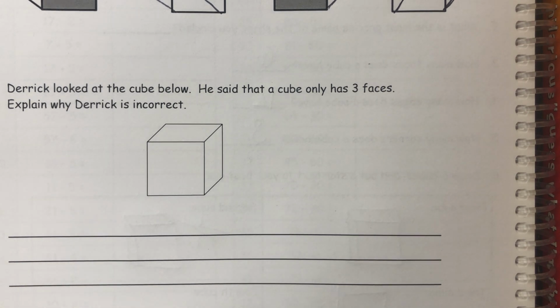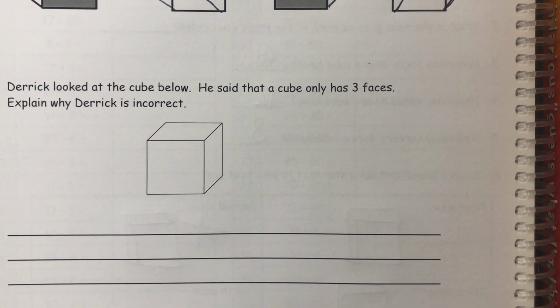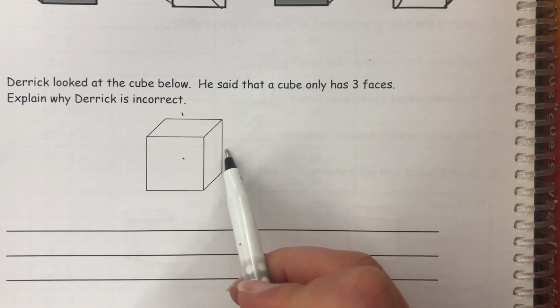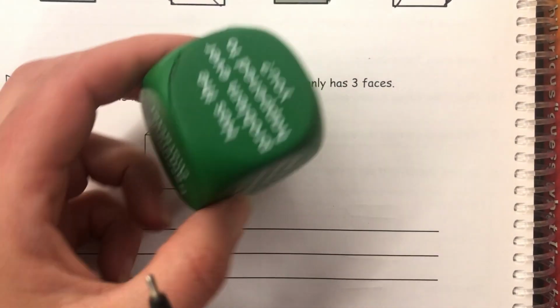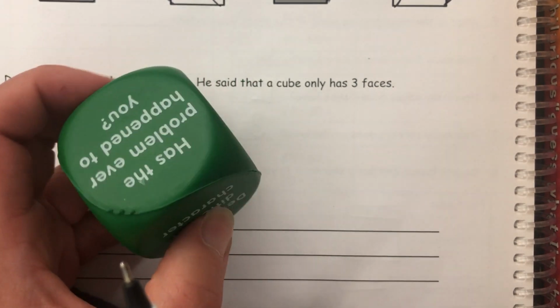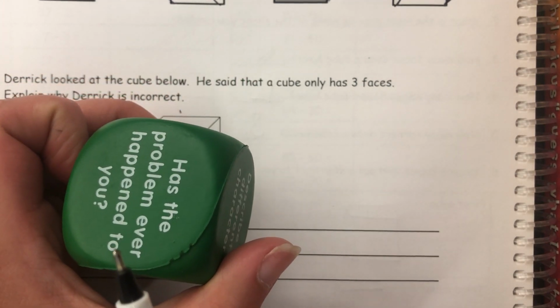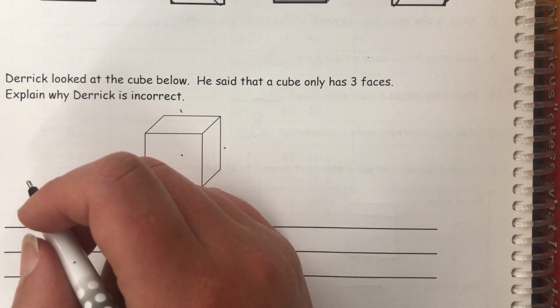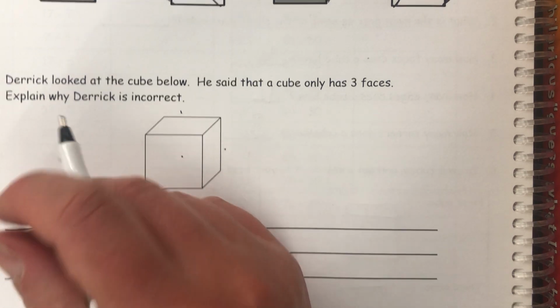Derek looked at the cube below. He said that the cube only has 3 faces. Why is Derek incorrect? If you said because you can see 3 faces, but you know that an actual cube has more than 3 faces, an actual cube has 6 faces in total, you could include that. You could say because Derek only saw 3 faces, but the cube has 3 more.